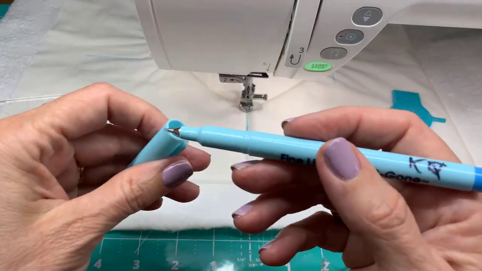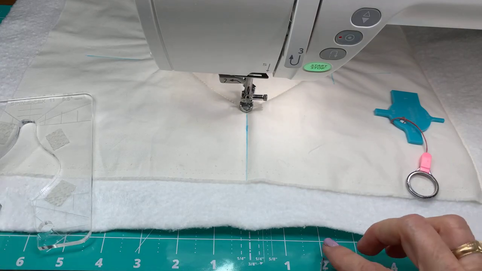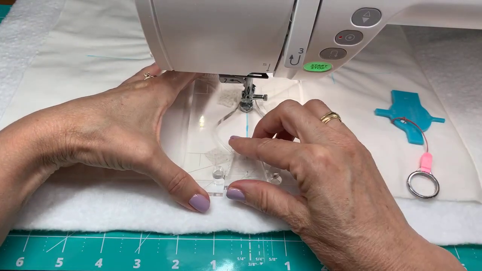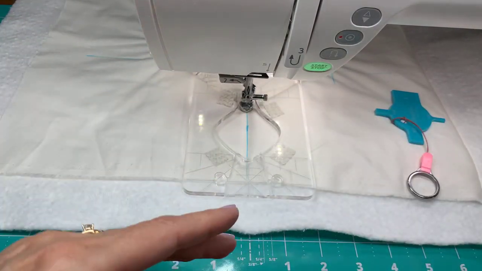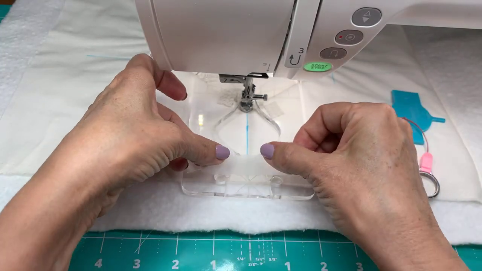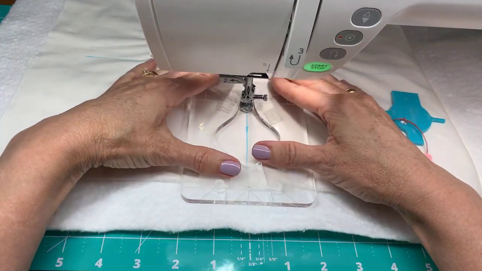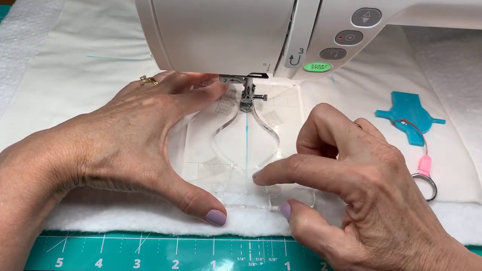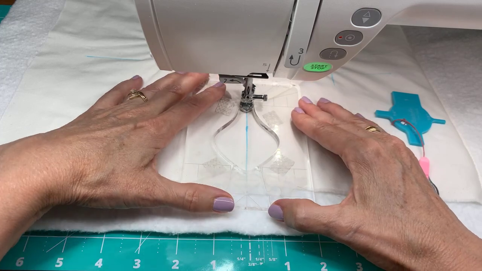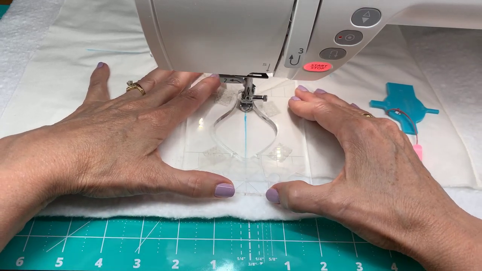All right, there we go. Put that on. No forgetting your tape. Keep that tape on there. We don't want this to be wiggling or wobbling when we're sewing. So I'm aligned right on the center line there. Let's go ahead and we'll double stitch that in.